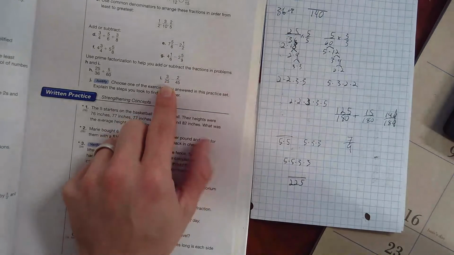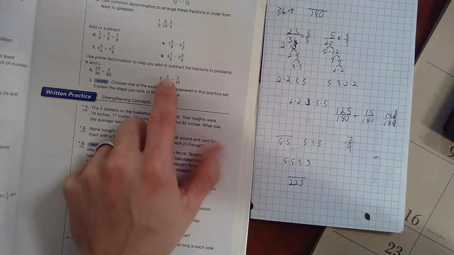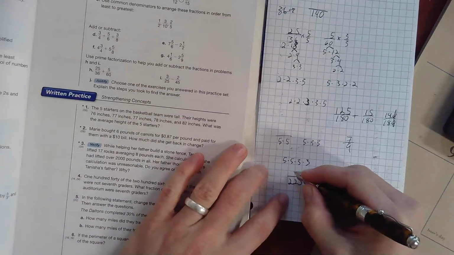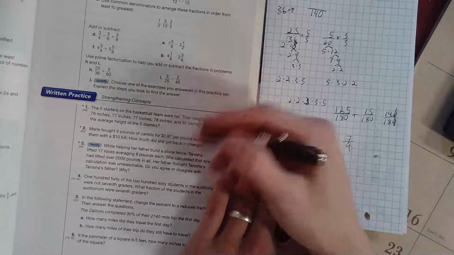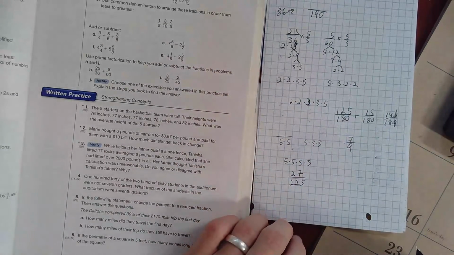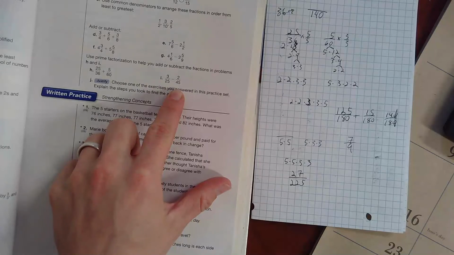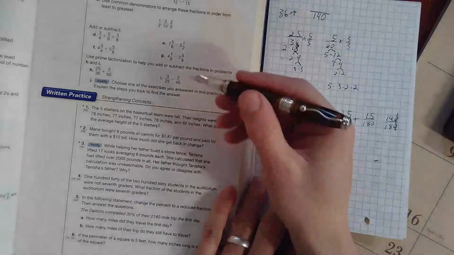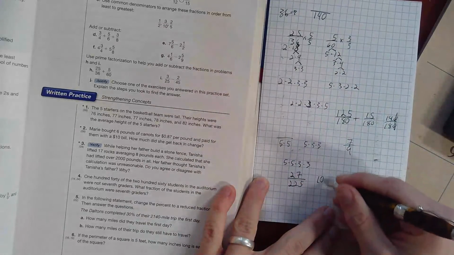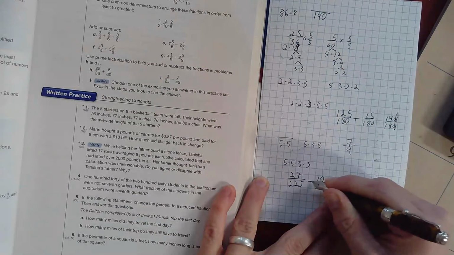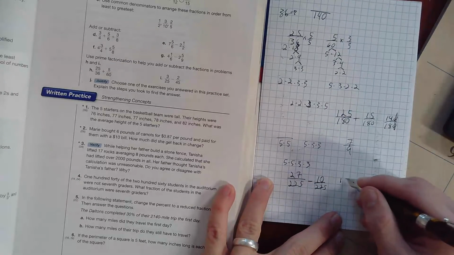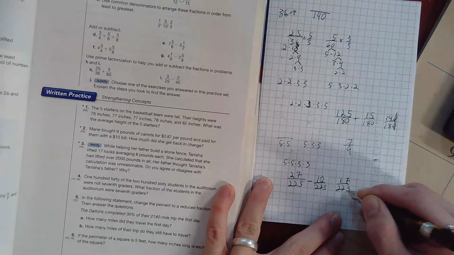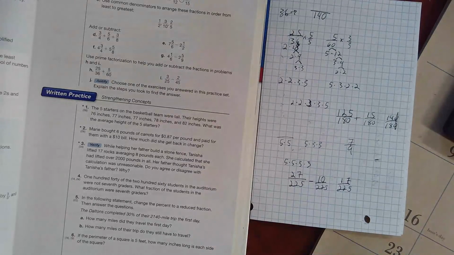25 goes into 225 9 times. So 3 times 9 is 27. Okay. There's a lot of steps to this, but it does work. 45 goes into it 5 times. So 2 times 5 is 10. Okay. So 27, so I get 17 over 225. We'll just leave it there.